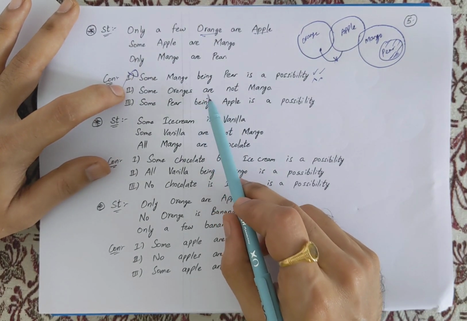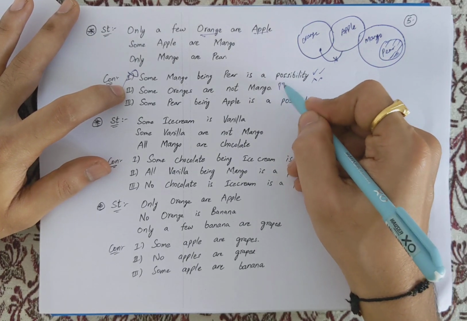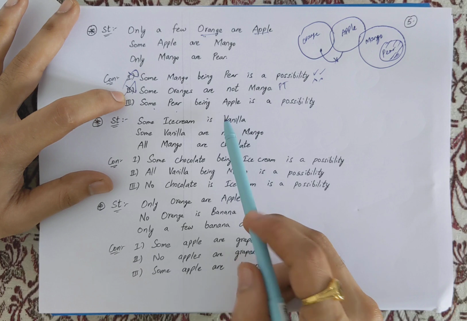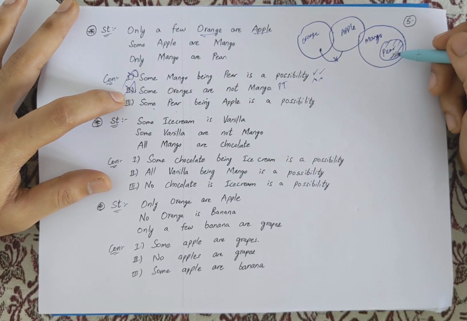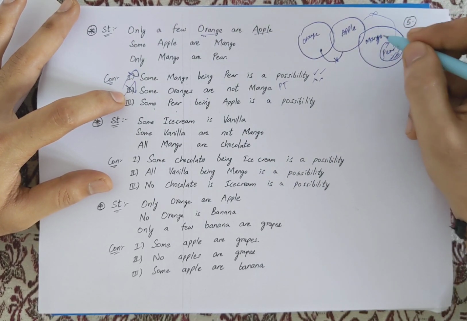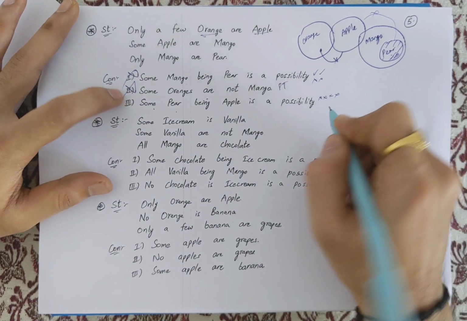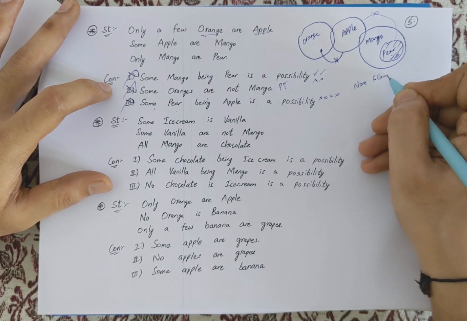Some oranges are not mango. It is possibly true but not definite, hence wrong. Some pear being apple is a possibility. See, only mango is pear. How can pear be apple, right? They would have no relation, right? Hence you can prove it as only wrong always, hence this is wrong. In this the answer would be none follows.